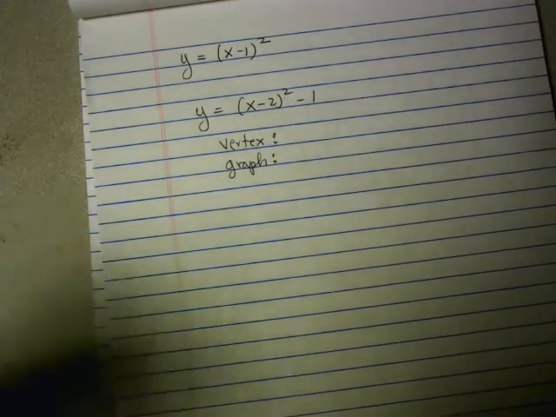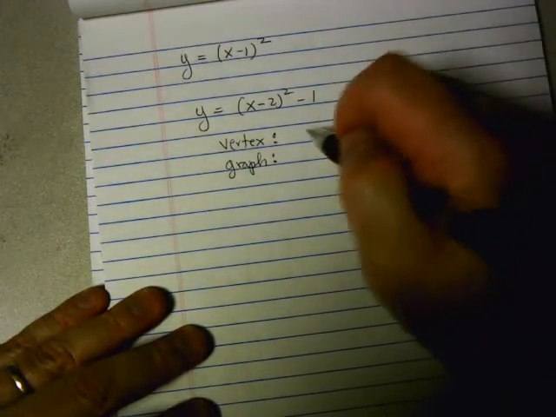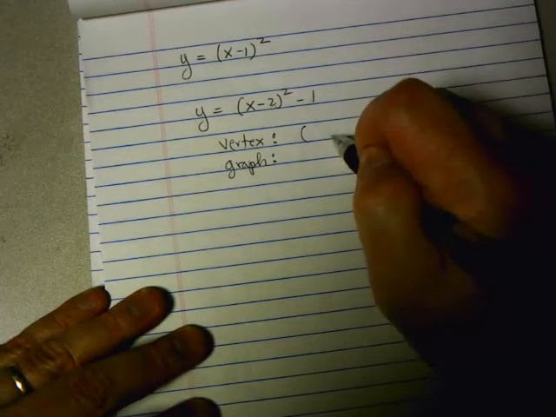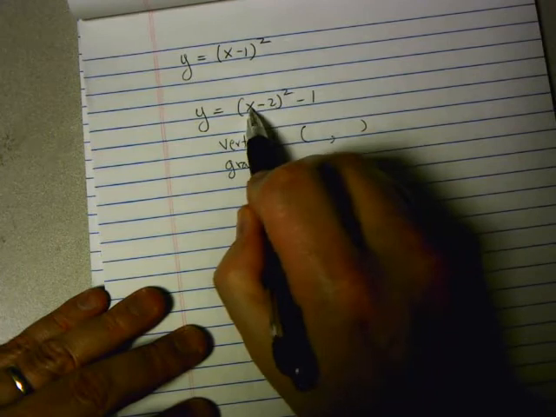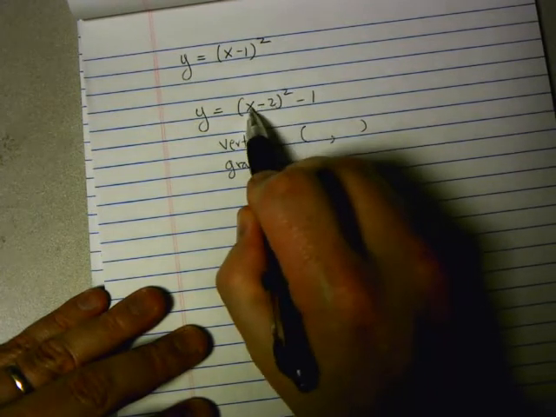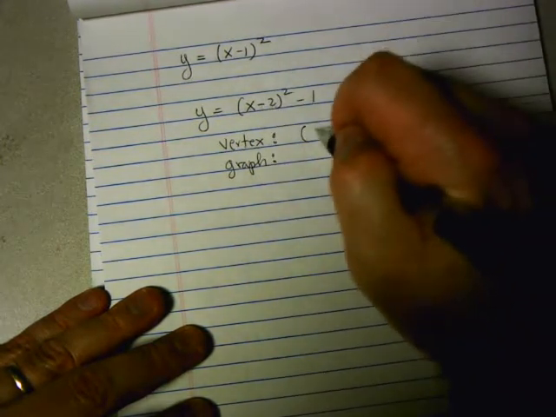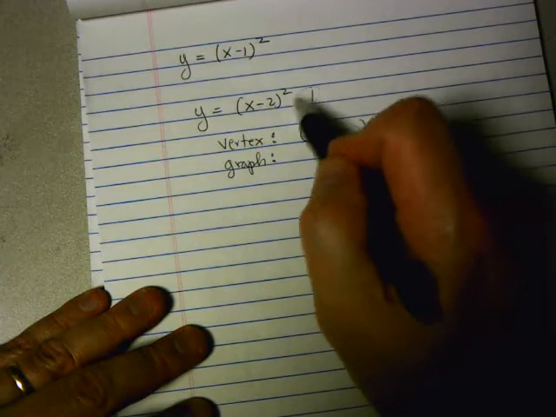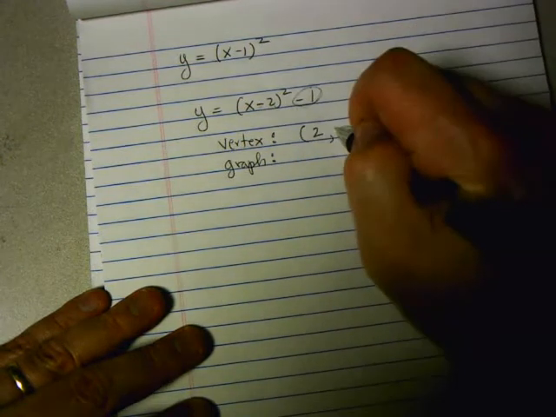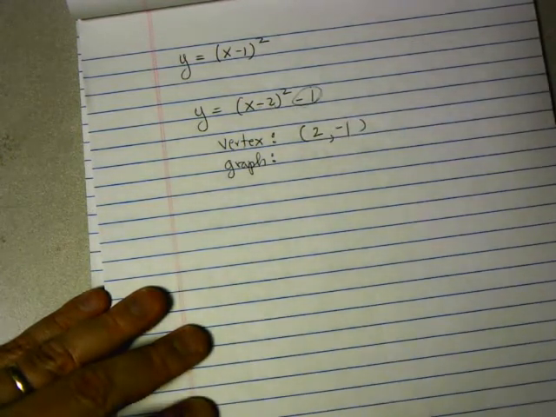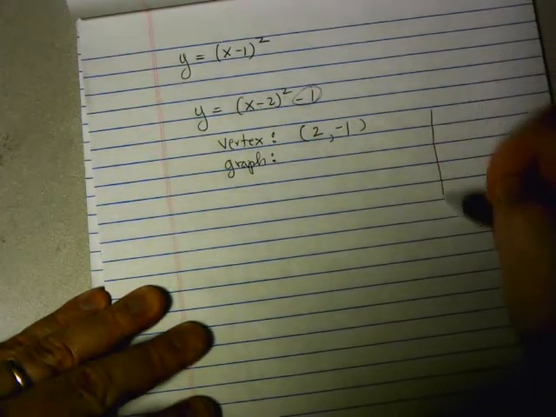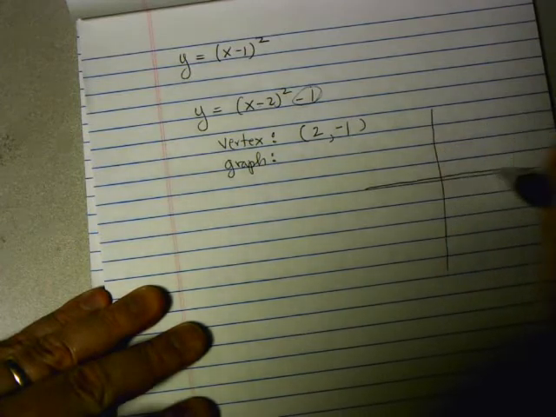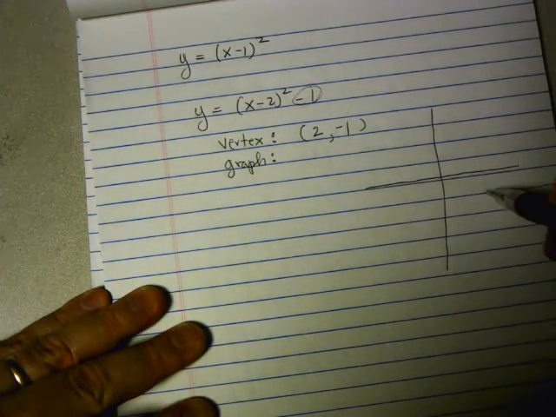Well, what you should notice is our vertex is normally the point 0, 0, except we have x minus a number here. X minus a number moves the graph to the right, which means our x value has to be 2. X's go right and left. This number out here moves the graph up and down. Since it's negative, it moves it down, so our y value has to be negative 1. So we know we have the point as our vertex, 2, negative 1.